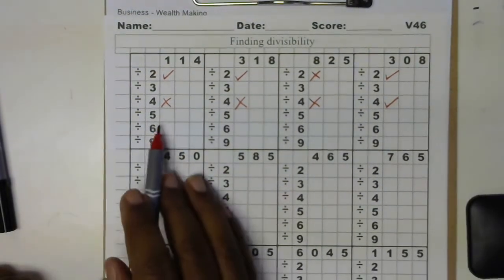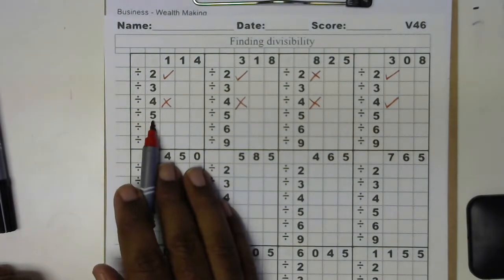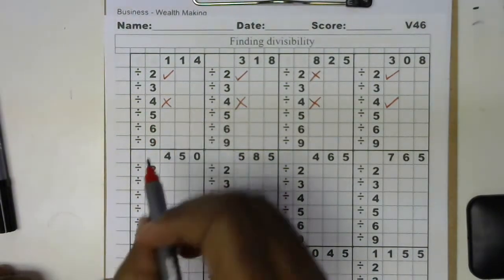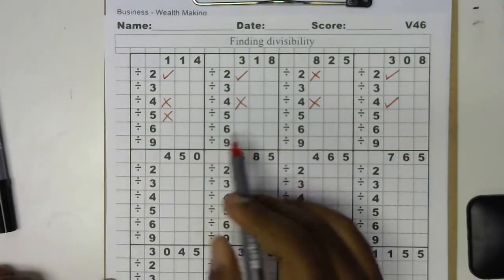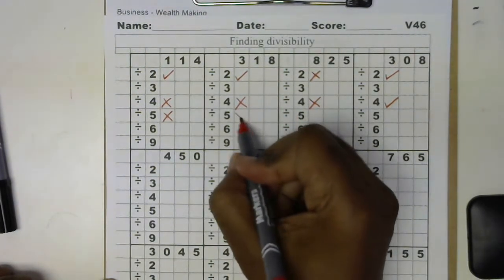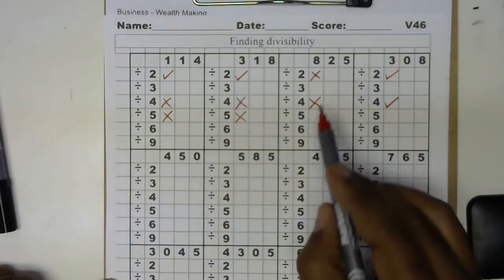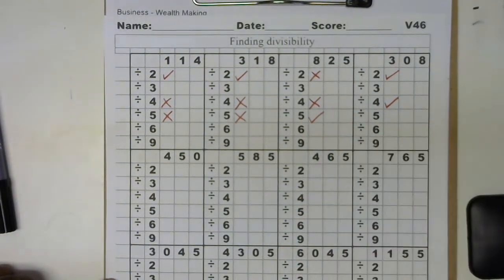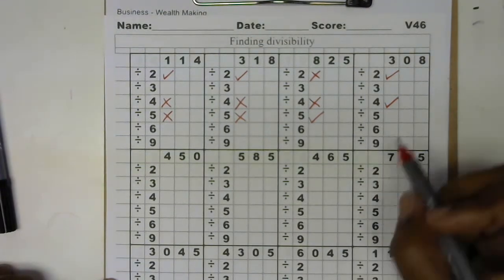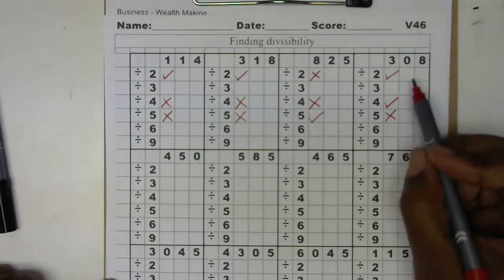Next, we'll look at 5. To be divisible by 5, the last number has to be 0 or 5. That's not a 0 or 5, so this cannot be divided by 5. This is not a 0 or 5, so this cannot be divided by 5. This last number is a 5, so this can be divided by 5. The last number here is an 8, so this cannot be divided by 5. Again, we look for 0 or 5.